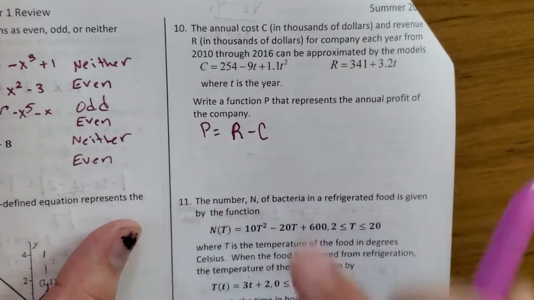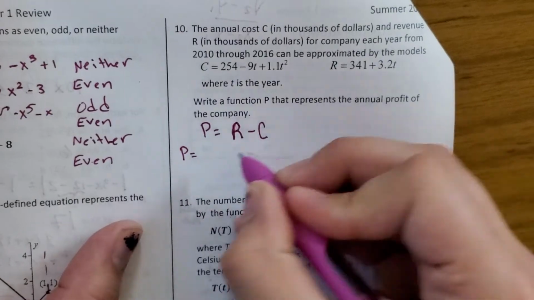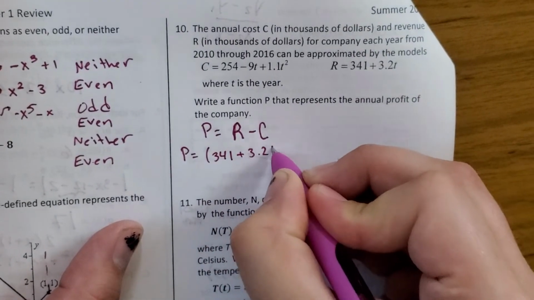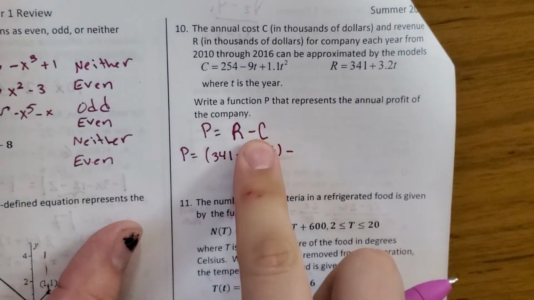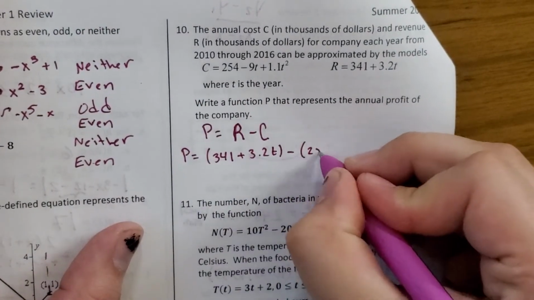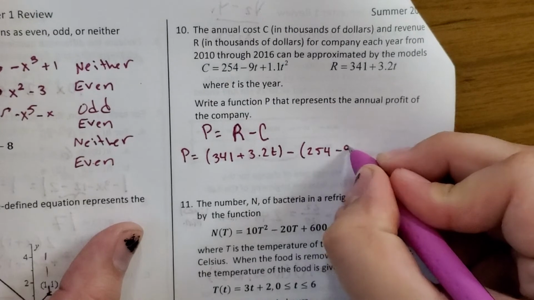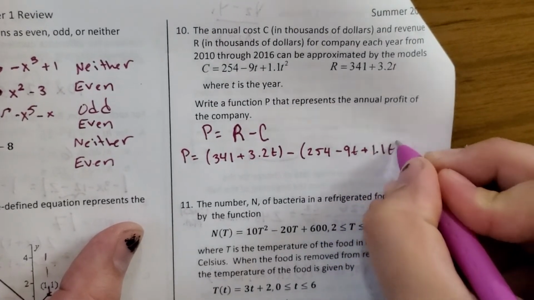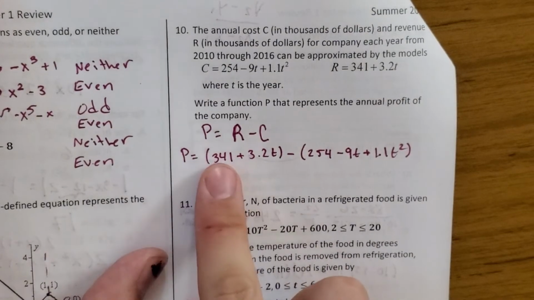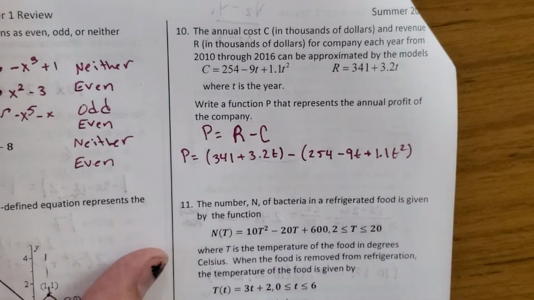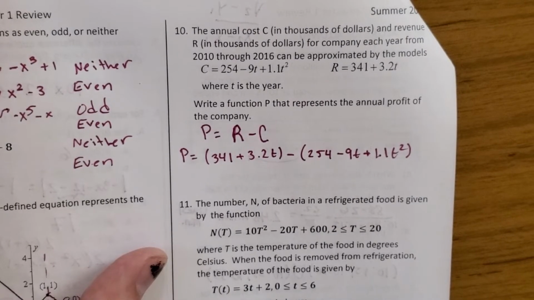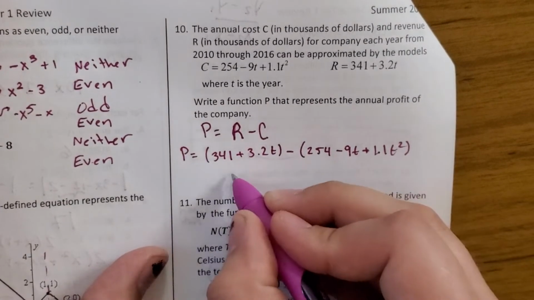So my revenue was 341 plus 3.2t. We're going to subtract our cost, which was 254 minus 9t plus 1.1t squared. And we're going to subtract here. So 341 minus 254 gives me 87.